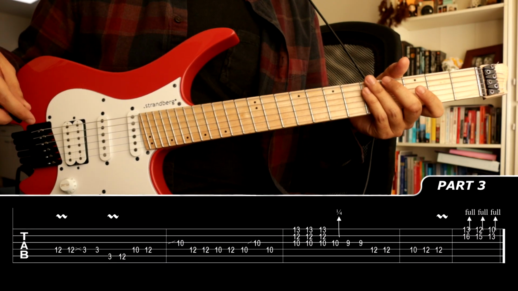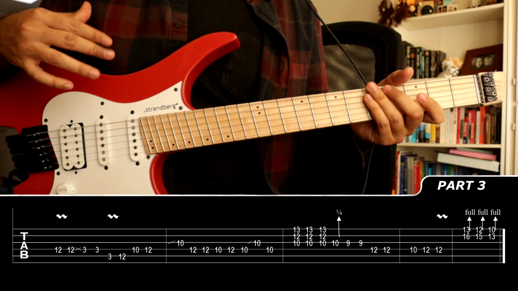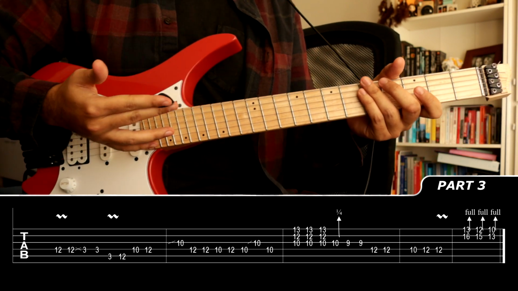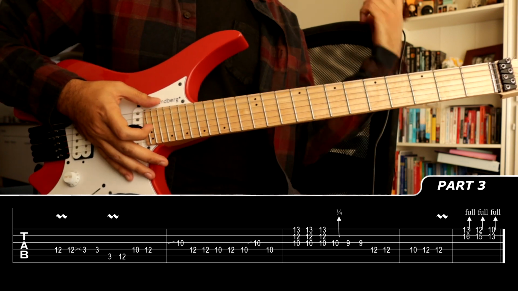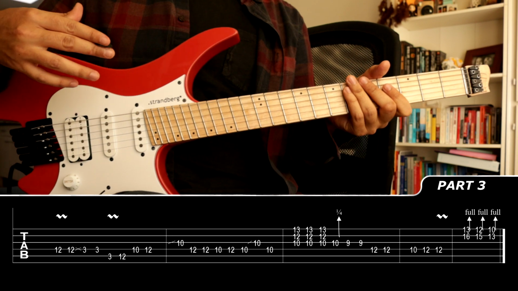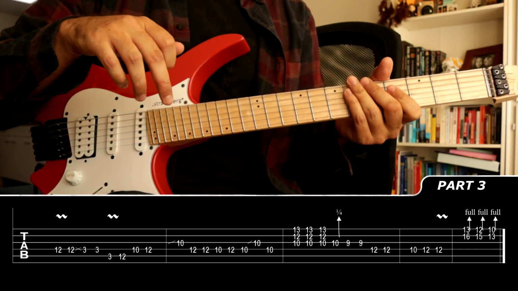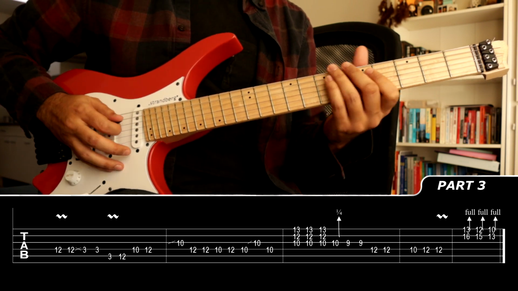So when we repeat the verse for the second time, there are a lot of interesting little licks inserted in between the familiar lead that we just learned for the first verse. So I'm just going to go through it pretty quickly. You'll know when to insert them by looking at the tabs and by listening to the song.